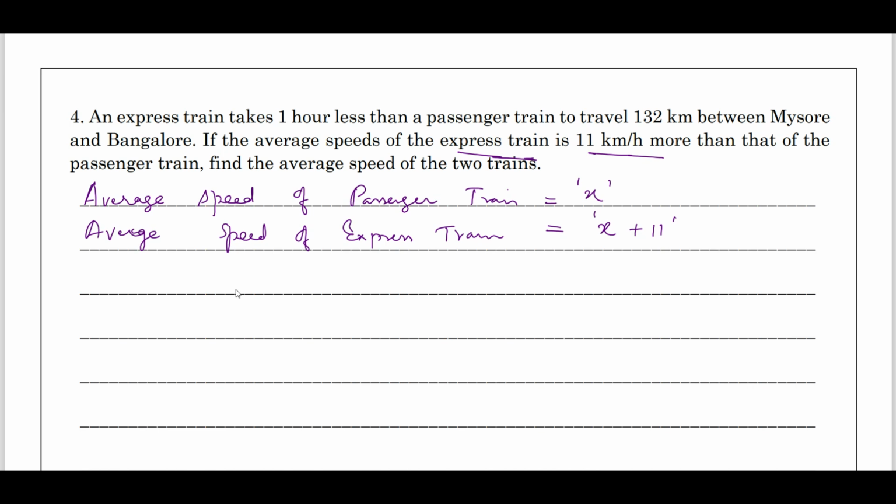Now we know that distance is what? 132 kilometer, and also an express train takes 1 hour less than a passenger train to travel 132 kilometer. Now we know that speed equals what? Distance by time. Now time equals distance by speed.